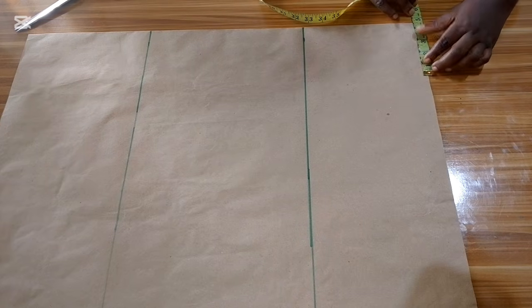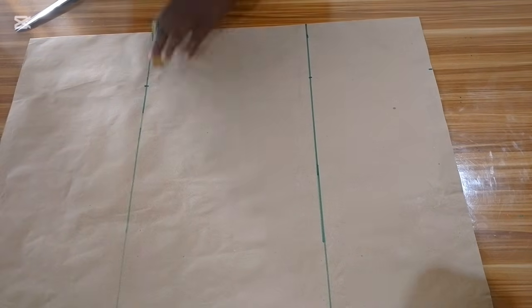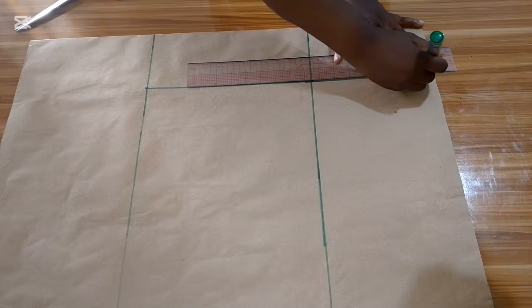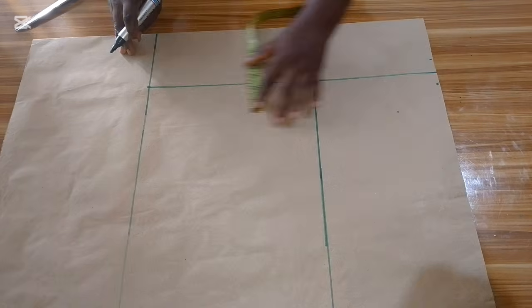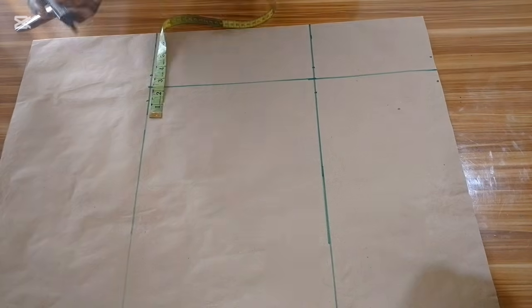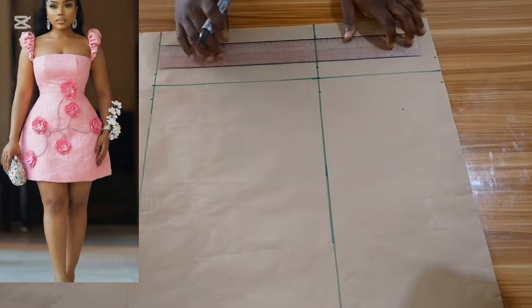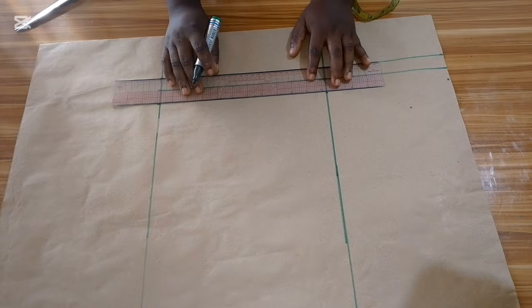I'm going ahead to label my waistline, my hip line, and my length. For my waistline, I'll repeat my waist measurement, but before that, I'll mark my nipple to nipple measurement, 4.5 inches. I'll mark it all the way down to my length. And I'll be going outwards on a dart of 1 inch on both sides. If you look at the picture on the thumbnail, there's a dart at the skirt. You can do 0.5 inches, but I'll be using 1 inch on both sides for my dart intake.